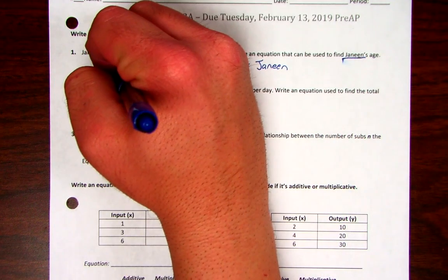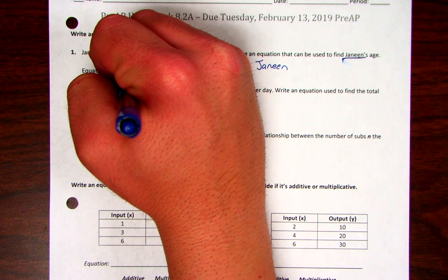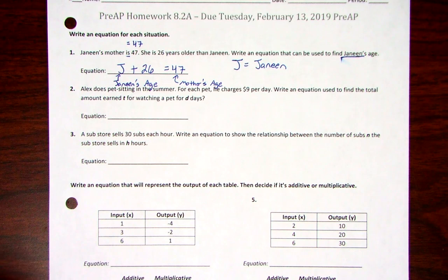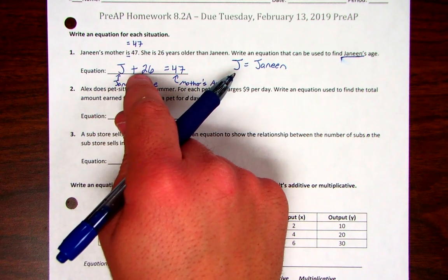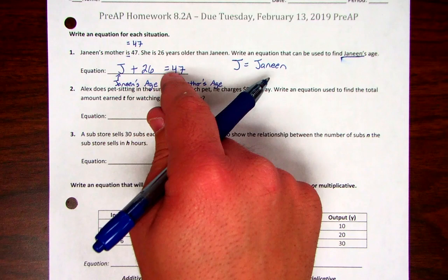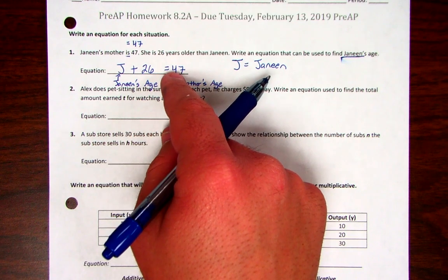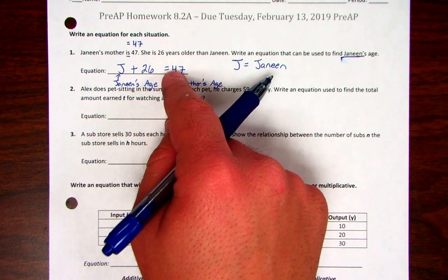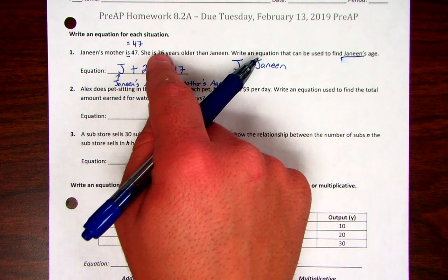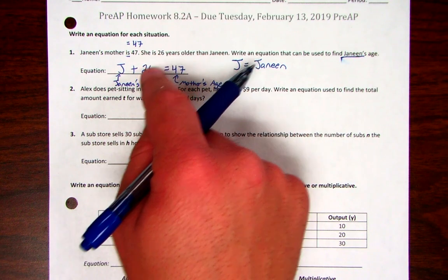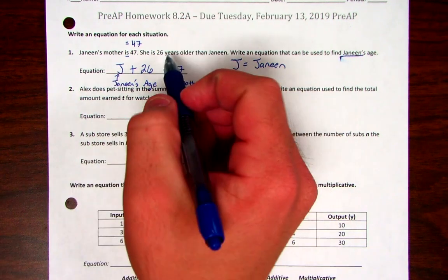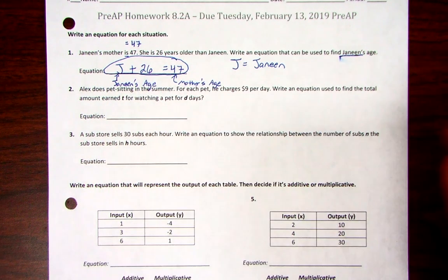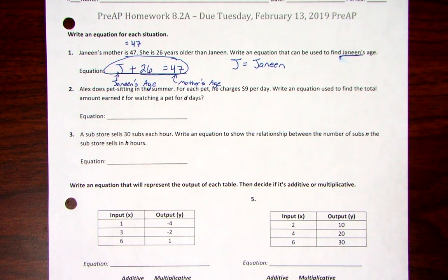The J stands for Janine's age. So see if this makes sense. Janine's age plus another 26 years will give her mother's age of 47. Or you can read it as her mother's age is 47 if you take away 26 years, because the mother is 26 years older than Janine, you would get Janine's age. So this is what we're looking for in the equation. Again, some of y'all are going to get a little lost. It's okay. This is the first time you've really seen this.